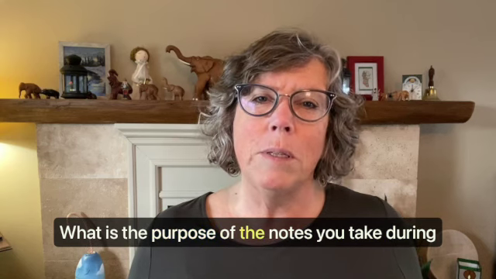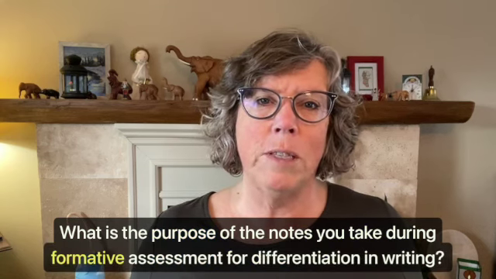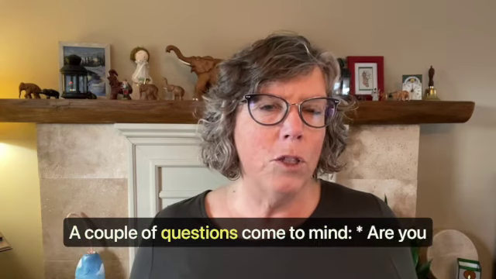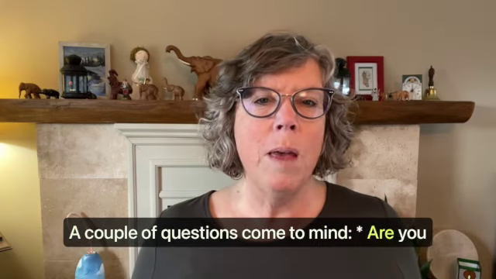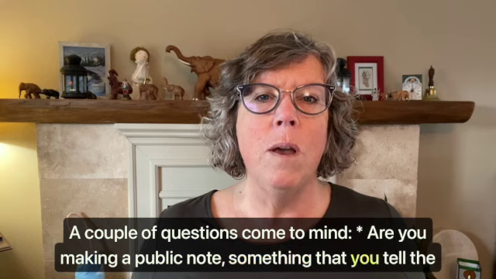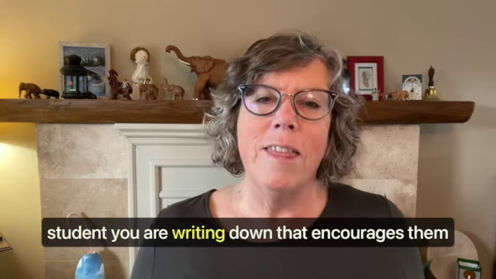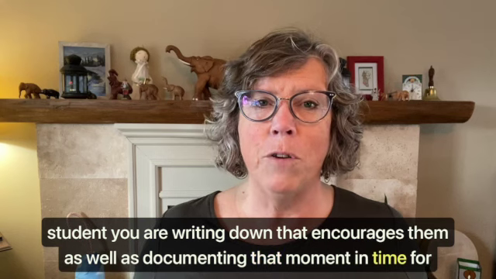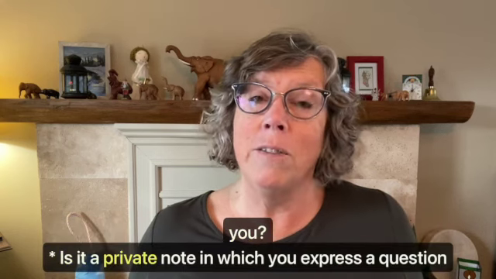What is the purpose of the notes you take during formative assessment for differentiation in writing? A couple of questions come to mind. Are you making a public note, something that you tell the student you're writing down that encourages them as well as documenting that moment in time for you? Maybe you'll refer back to it together later.